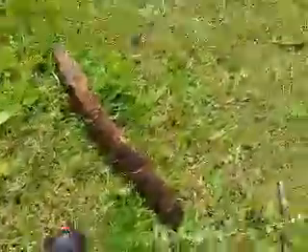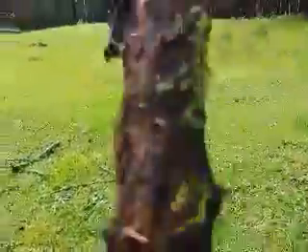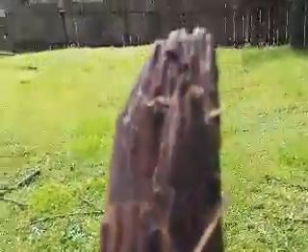This one is probably from firewood. When you see a tree thing like this, probably from firewood, it cools off for one year, and then this is what it will look like.